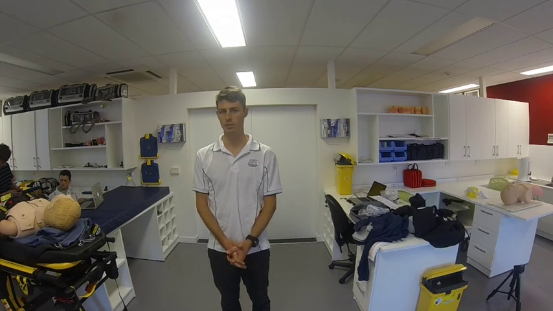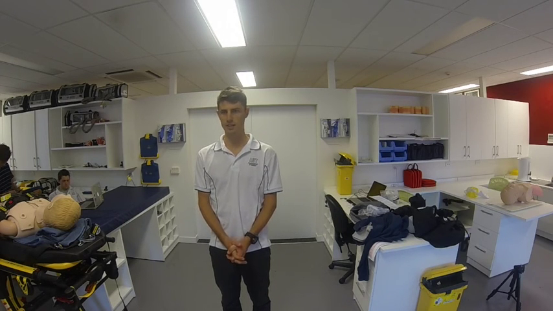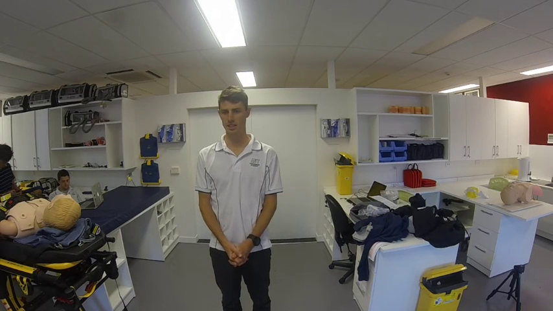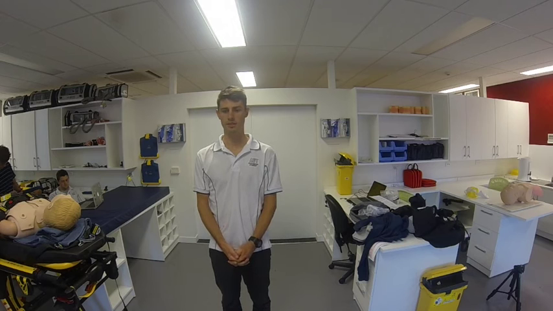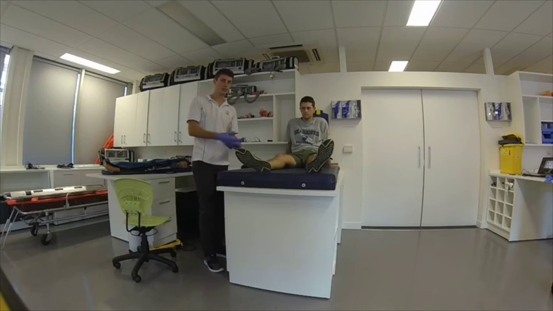There's also some slight bruising on the lateral aspect. The SAMPLE history reveals he's got no past medical history, he's got no allergies, he doesn't take any current medication, he's been eating and drinking normally. We've taken a full set of vitals which are all within normal limits, and our secondary survey has revealed no other abnormalities. Alright, so we're going to further assess the knee injury now.